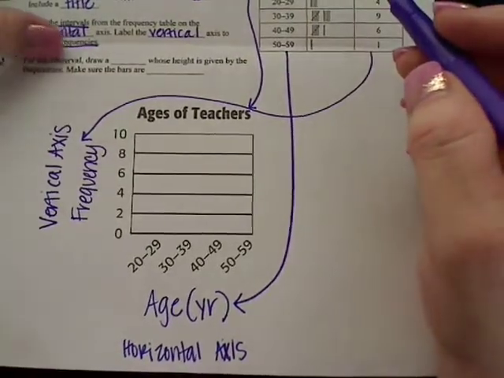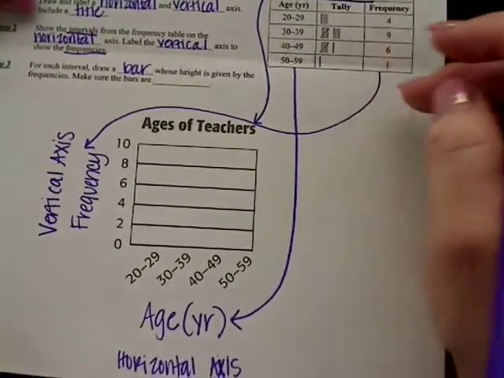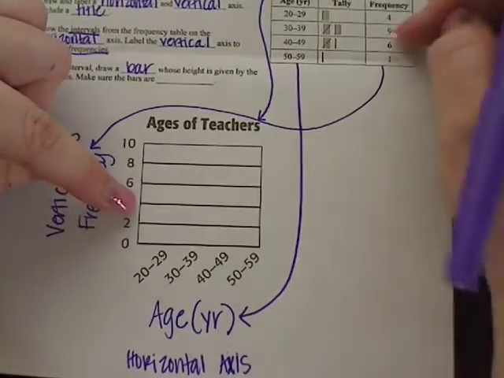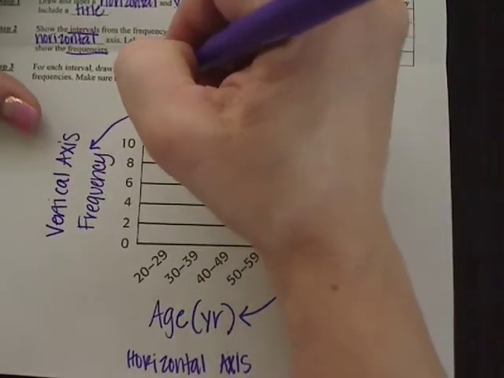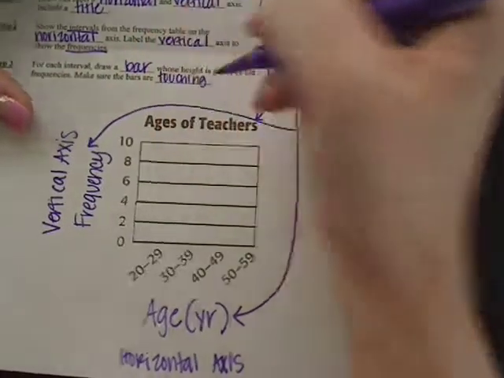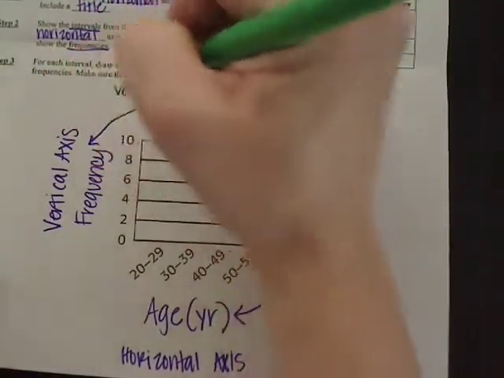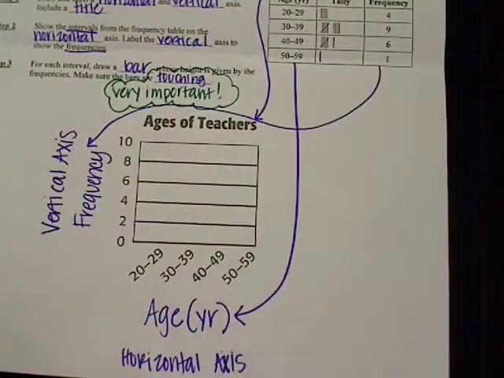And then step three, for each interval, we're going to draw a bar whose height is given by the frequencies. So we're going to figure out how high my bar goes by looking at our frequencies. We're going to make sure that the bars are touching. Guys, this is very, very important. So maybe put very important, draw a little box around it. Touching is very important. Okay, we want to make sure that they're touching.